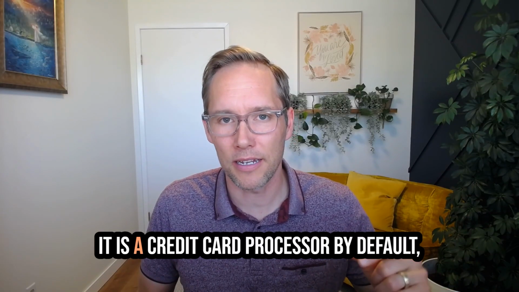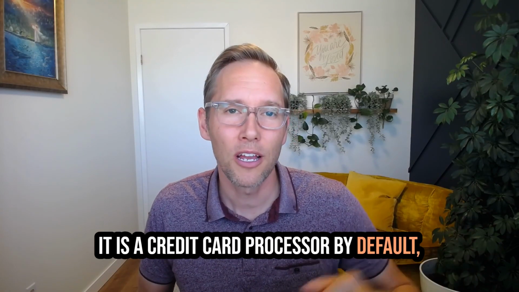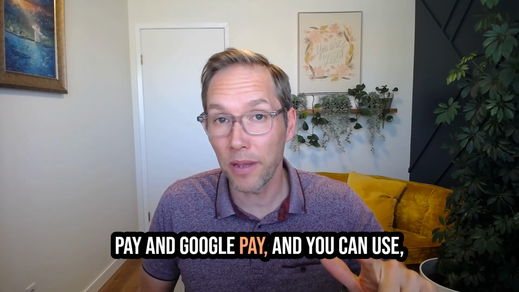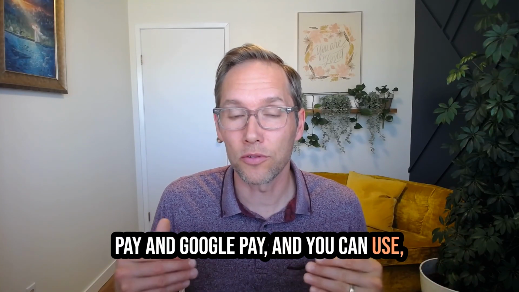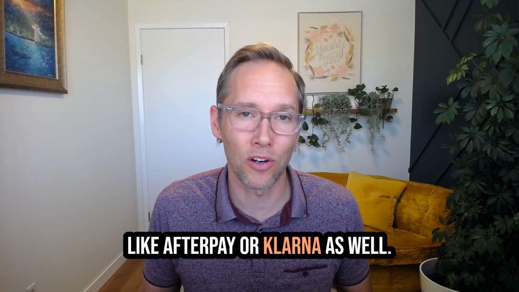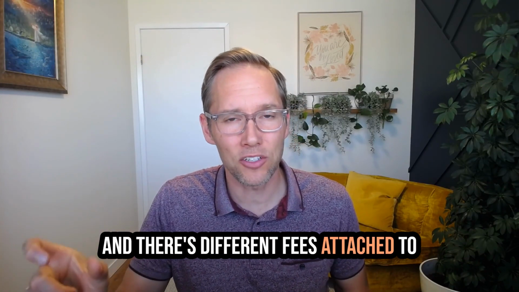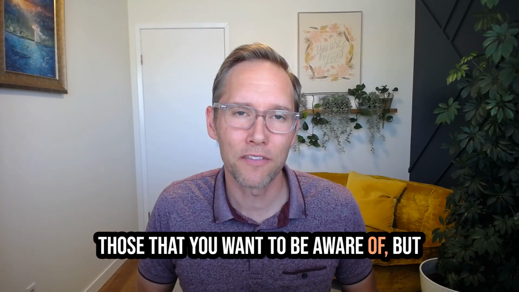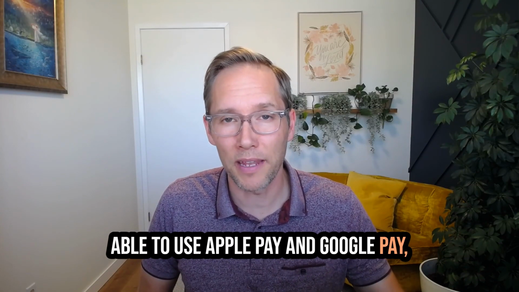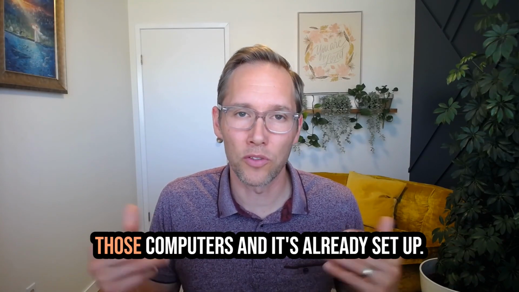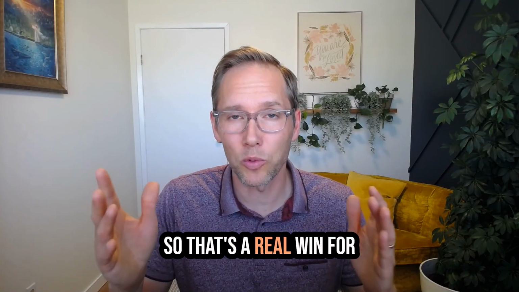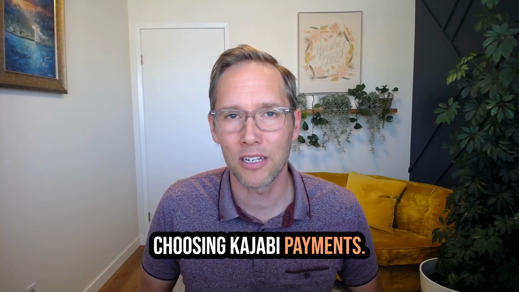It is a credit card processor by default, but then it's also connected to Apple Pay and Google Pay, and you can offer pay later solutions like Afterpay or Klarna as well. There are different fees attached to those that you want to be aware of, but it's really convenient for people to be able to use Apple Pay and Google Pay, especially when they're on those computers and it's already set up. It makes payment a lot easier. So that's a real win for choosing Kajabi Payments.